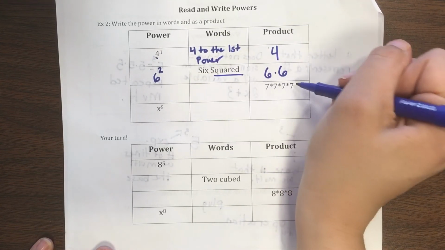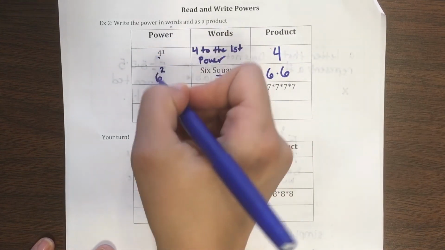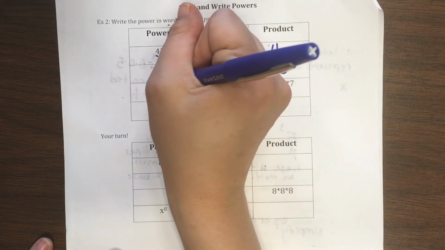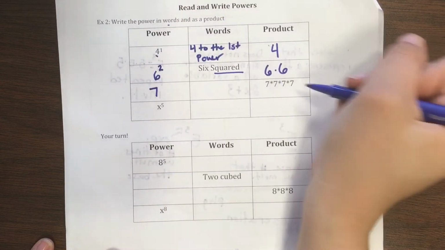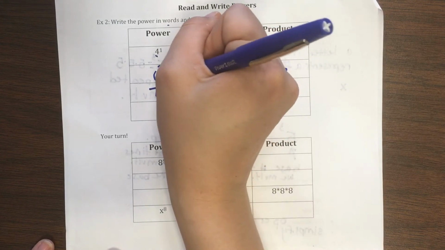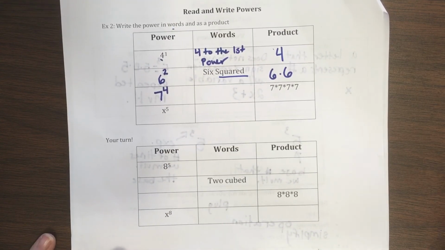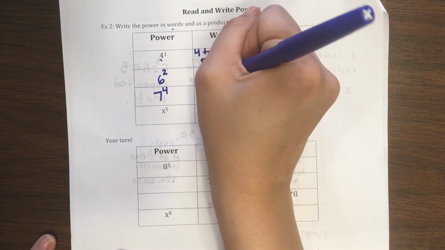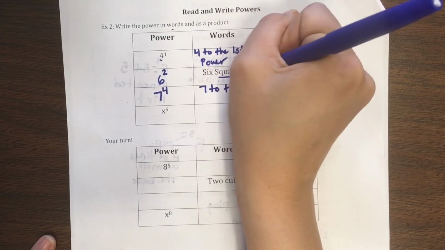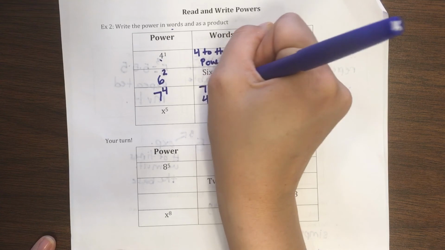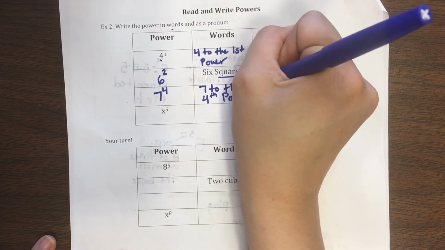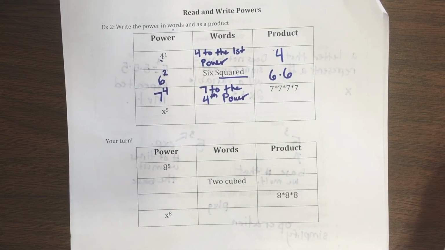Over here, now we have the product, and we need to go backwards. 7 times 7 times 7 times 7. Well, the easiest way to start is probably with writing the numerical version of it, which is going to be 7. 1, 2, 3, 4. You're multiplying 7 4 times. 7 to the 4th. In words, you would say 7 to the 4th power.